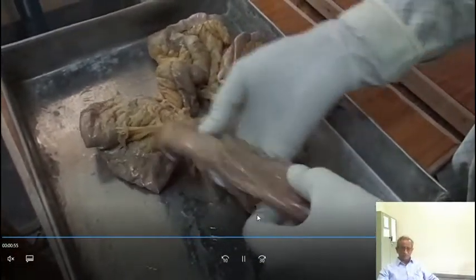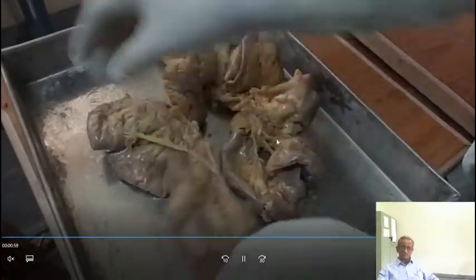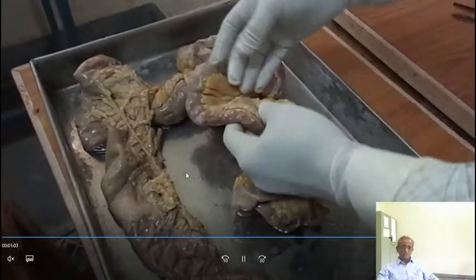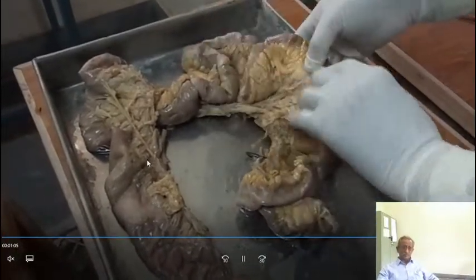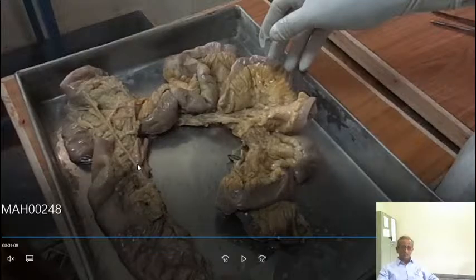So here we are trying to show you one tinea, and in the next video, we will be showing all the 3 almost. So here the tinea libera is anterior, tinea mesocolica is posterior medial, and tinea omentalis is posterior lateral.